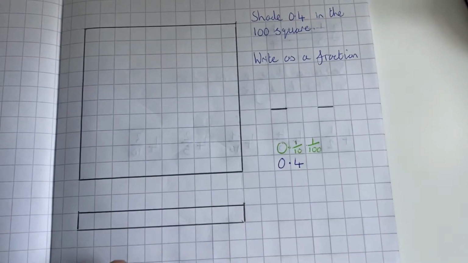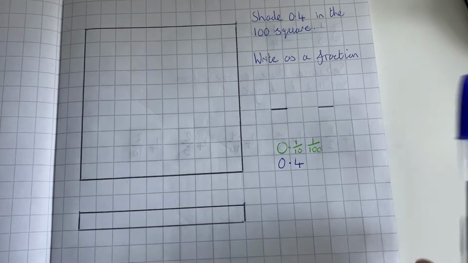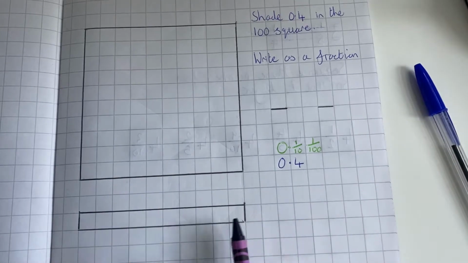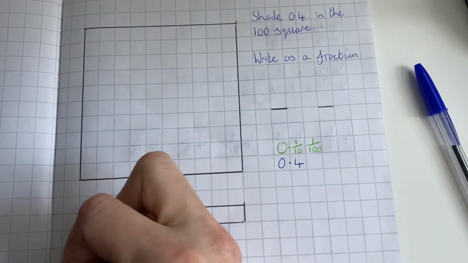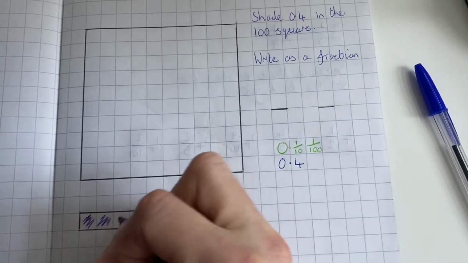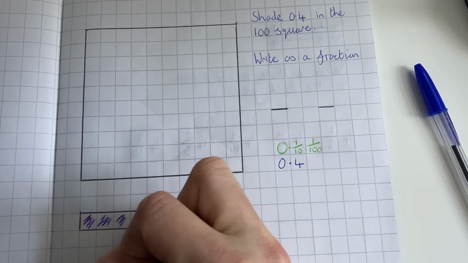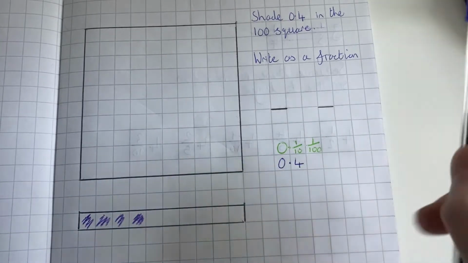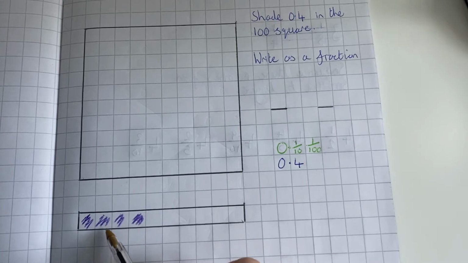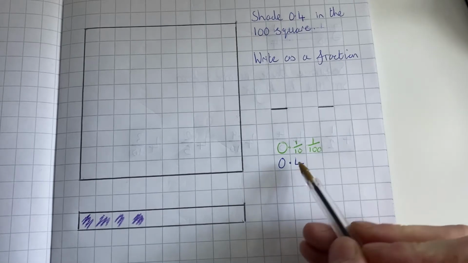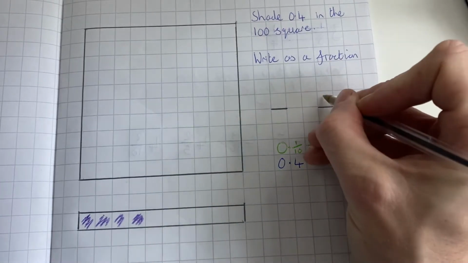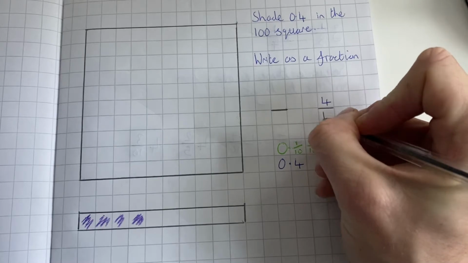Now if we were to draw this, add this to our bar model here, we need to colour in 4 parts. 1, 2, 3, 4. This shows that there are 4 parts out of 10 that are shaded in. That is also known as 0.4 and 4 tenths.